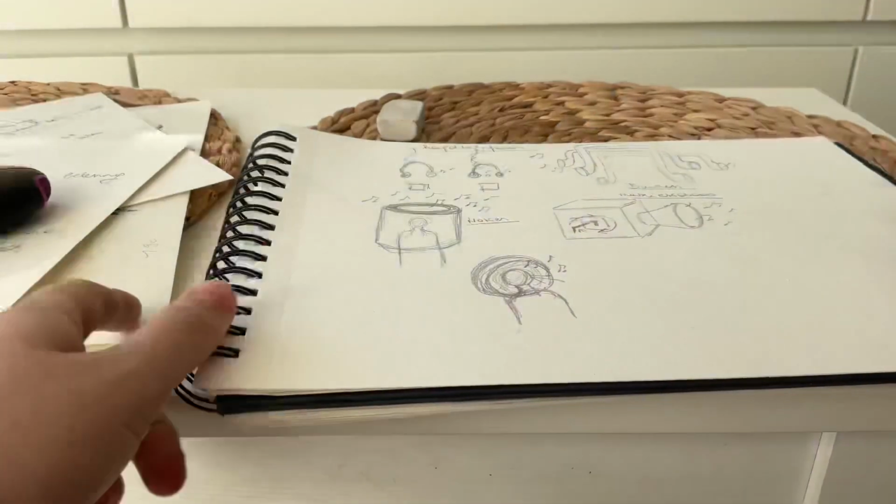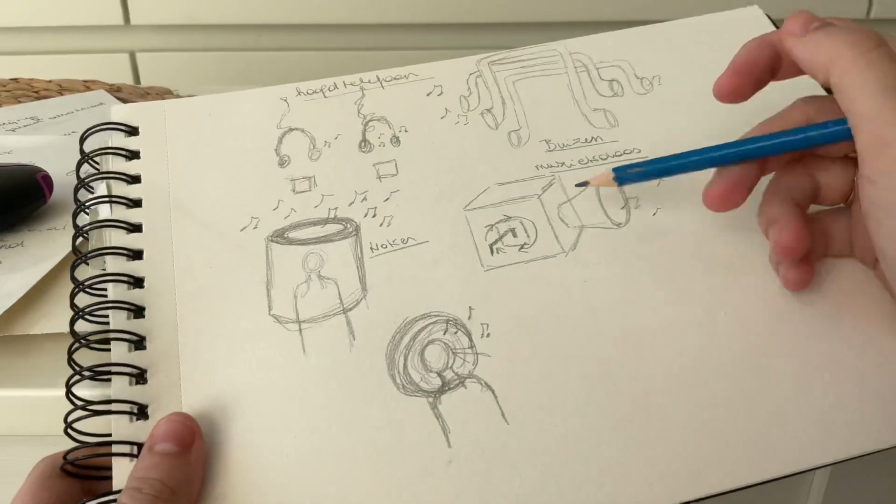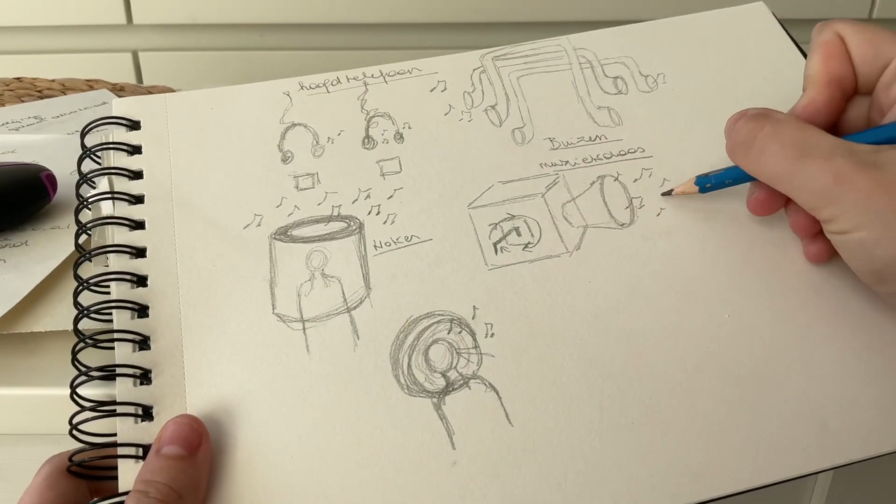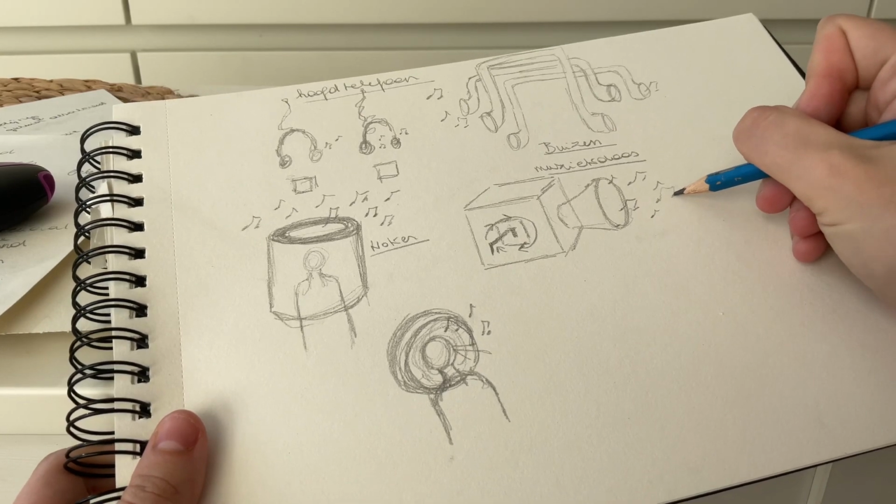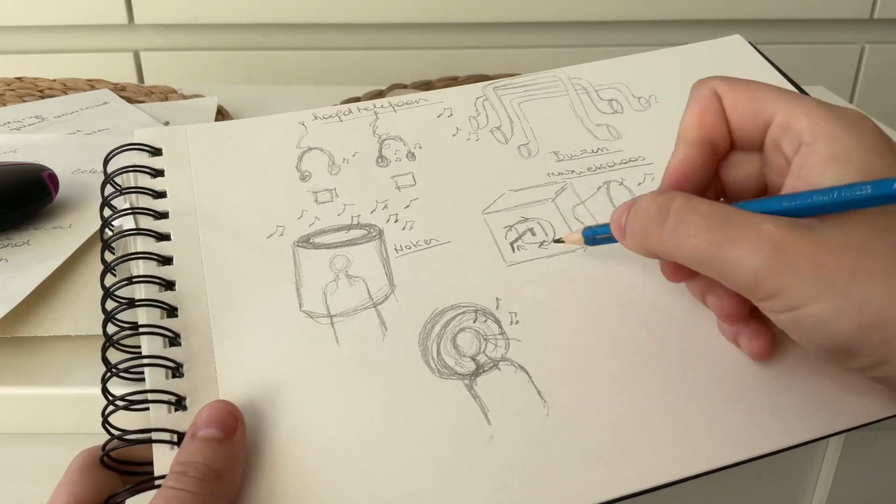I also like to draw everything that pops up in my head. It can be at the most random moments. Then I will take my notebook out and just start drawing.